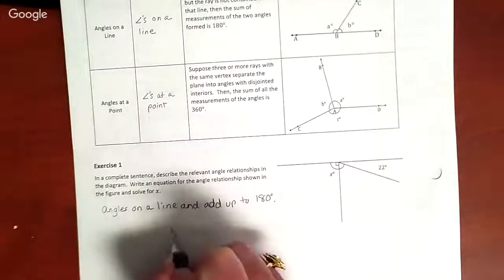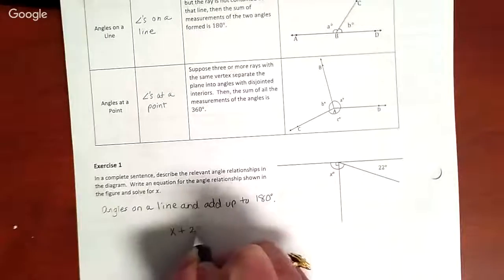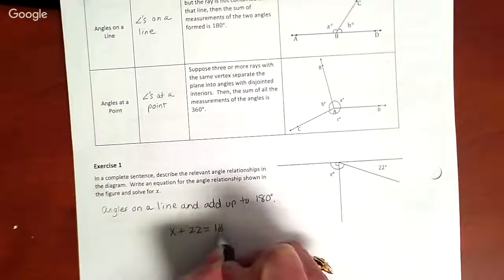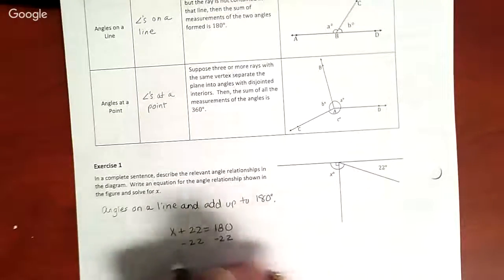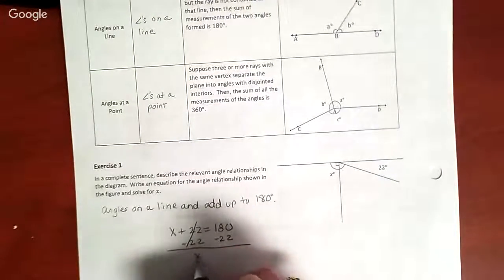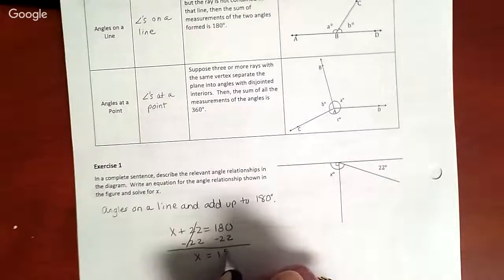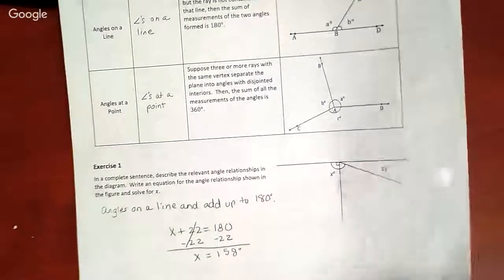So we have x plus 22 equals 180. So when we subtract 22 from both sides, we have x equals 158 degrees. Okay.